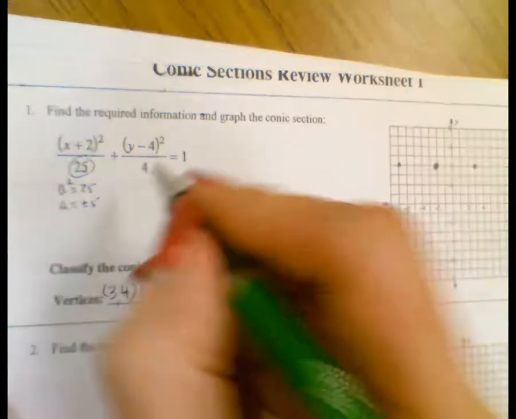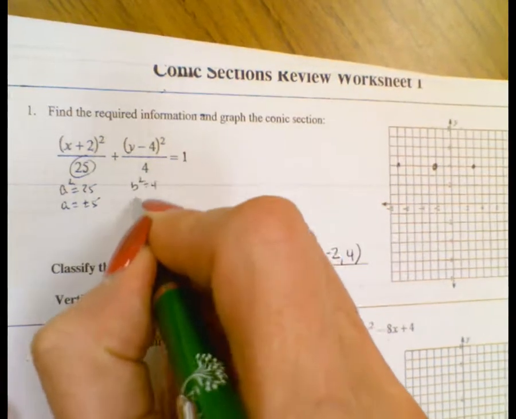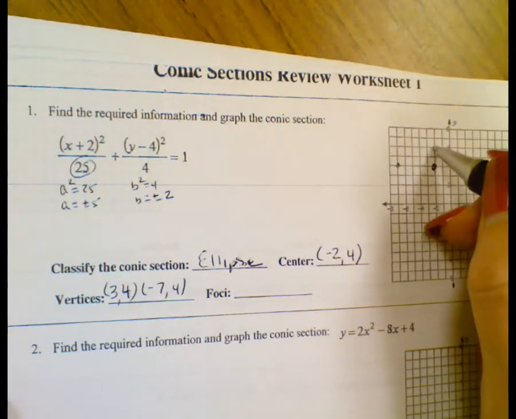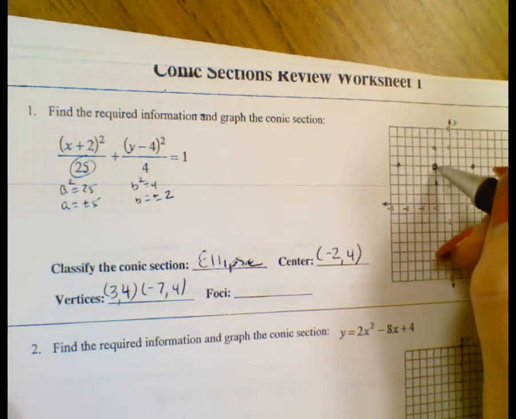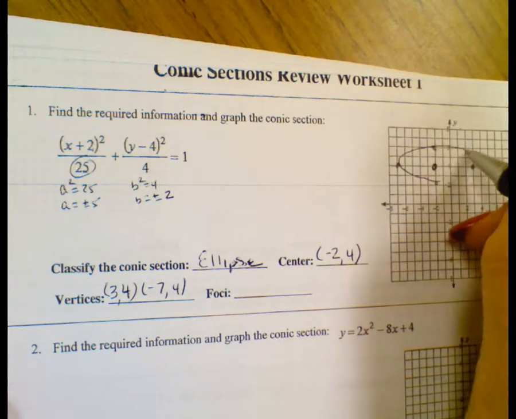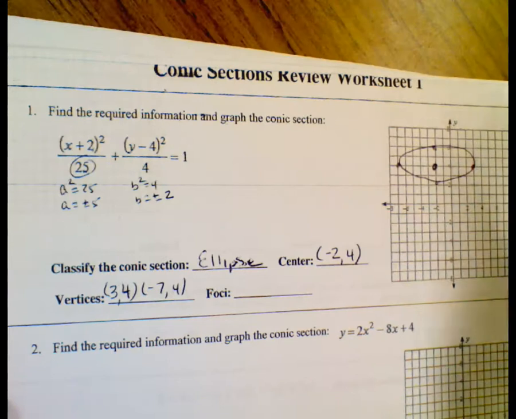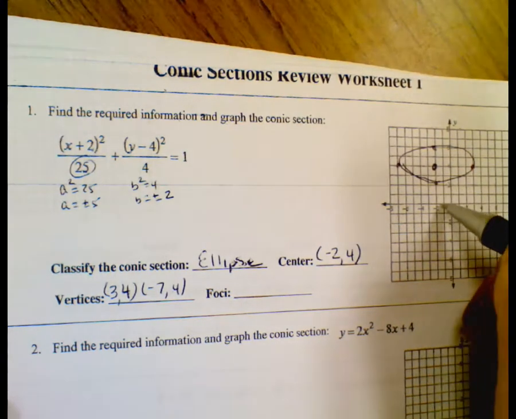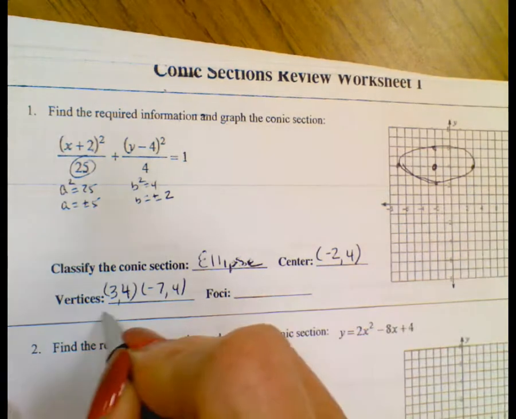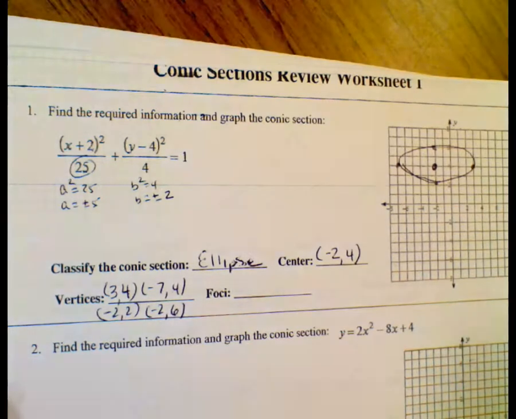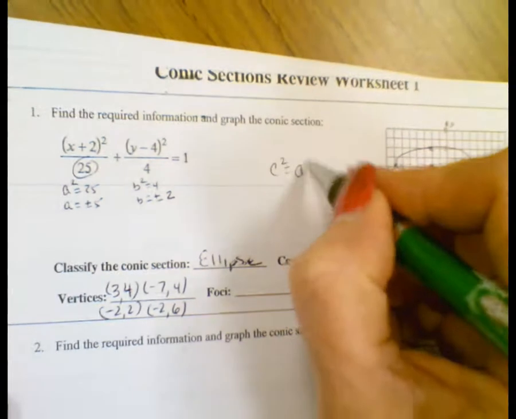Now the co-vertices. b squared is equal to 4, so b is equal to plus or minus 2. And we're going to go up 2 and down 2. So I'm going to draw this, and then I'm going to label them. So that's what your ellipse looks like. This point right here is -2, 2. And the other one is -2, 6. Those are your co-vertices.